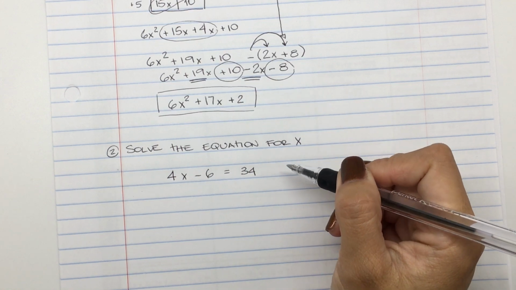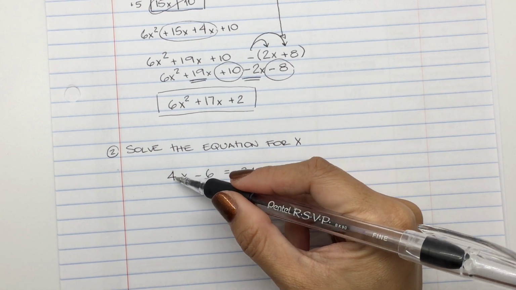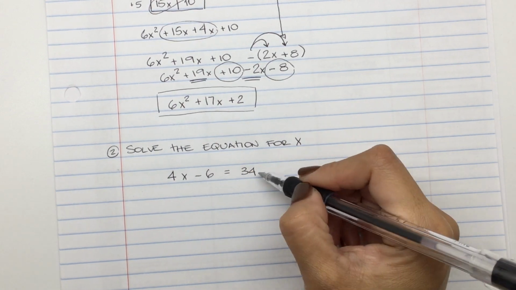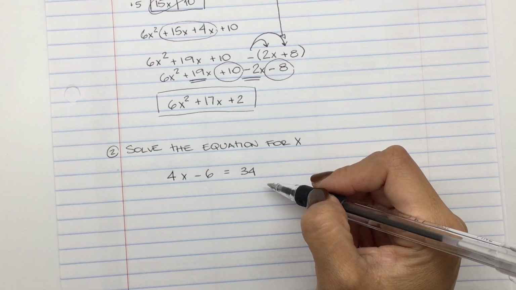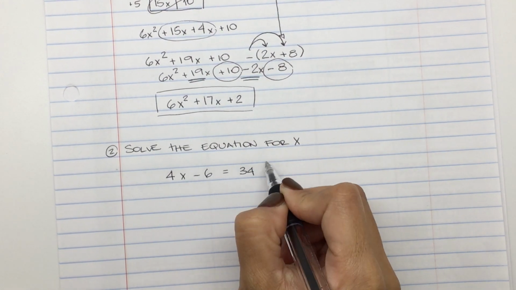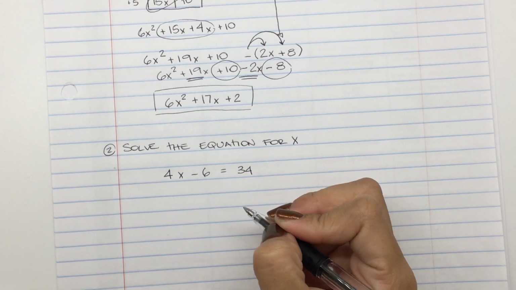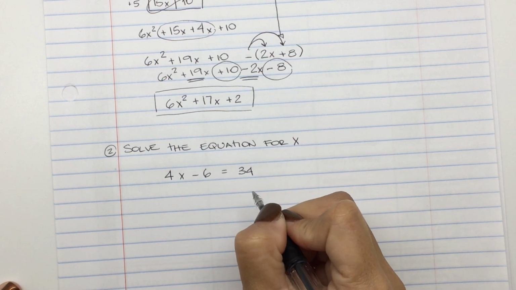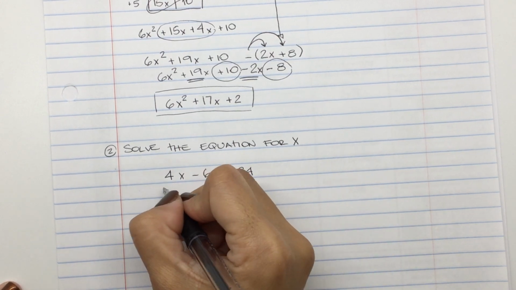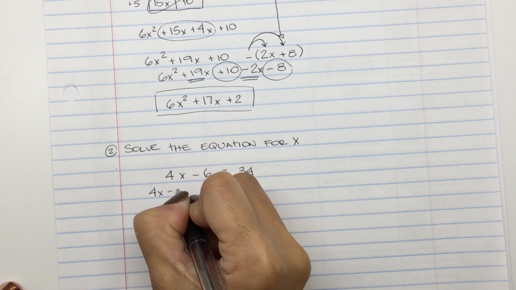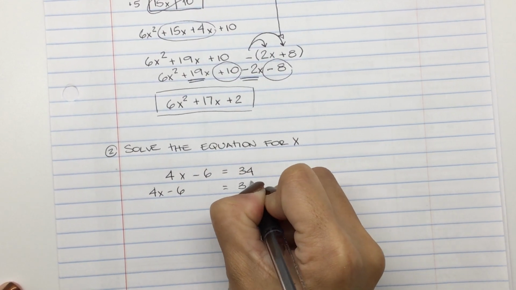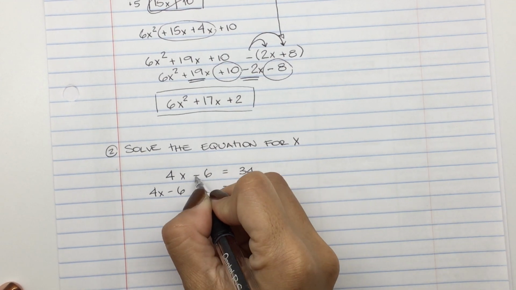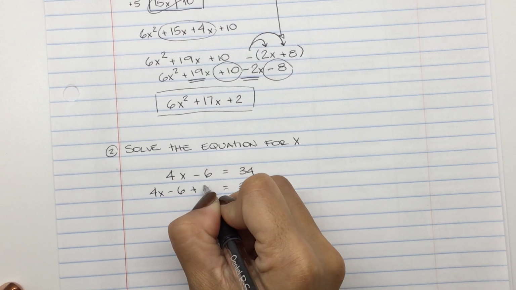We need to solve for x, therefore we need to have x by itself. And first we need to put together like terms. We know 6 and 34 are like terms, and the way we send this to the other side is according to the order of operations. We do the addition property of equality, meaning we're gonna bring down what we have, and because the 6 is being subtracted from 4x, the opposite of subtraction is addition.